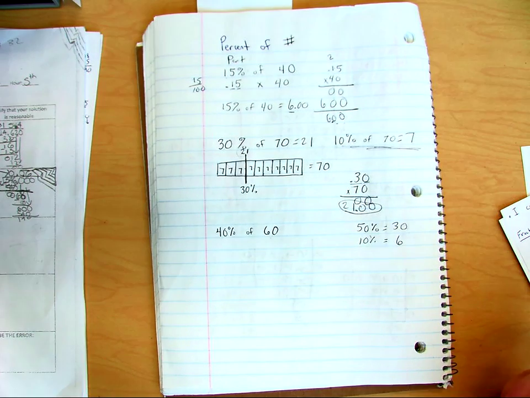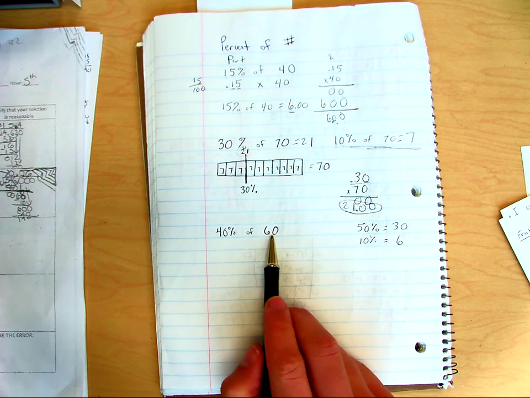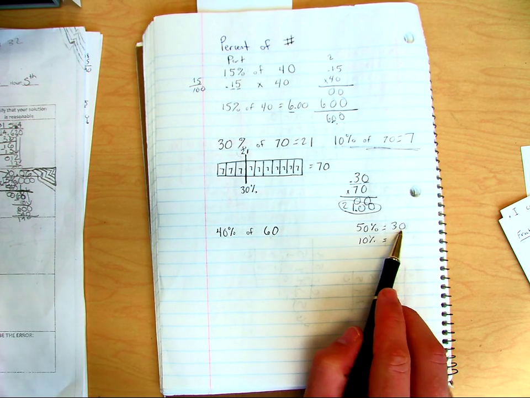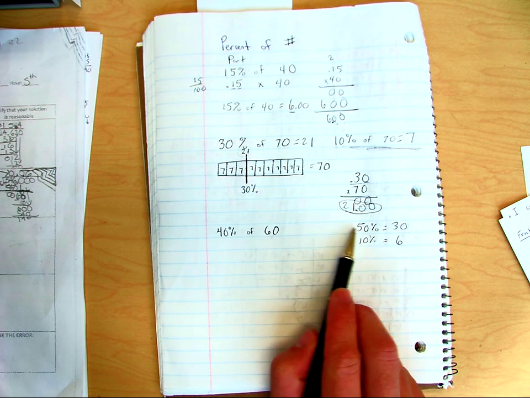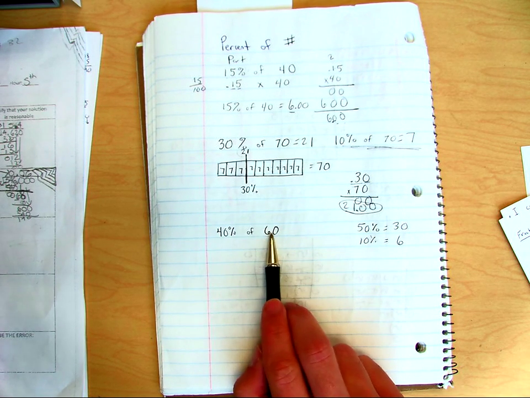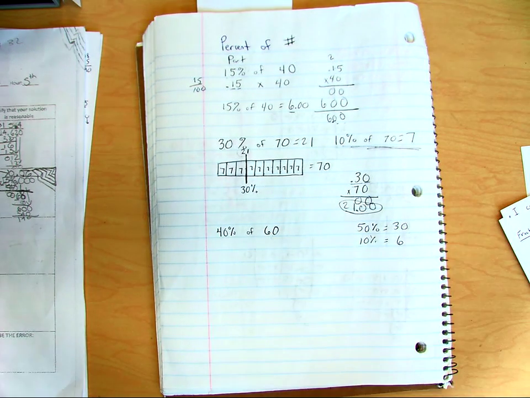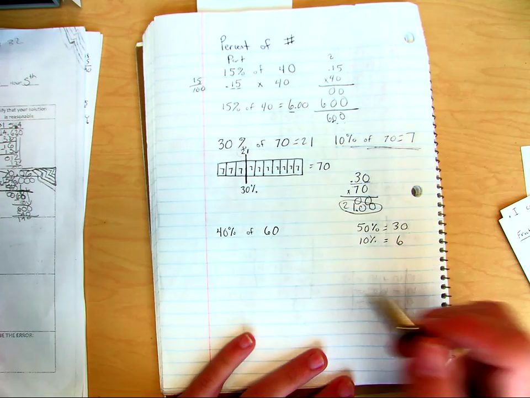So I could use this to figure out the answer, or if I'm estimating, I would say, well, I know my answer has to be less than 30 because 40% is less than 50%, and 50% would be 30. So I know my answer has to be smaller than 30. Again, making sure my answer makes sense. Always important to do that.